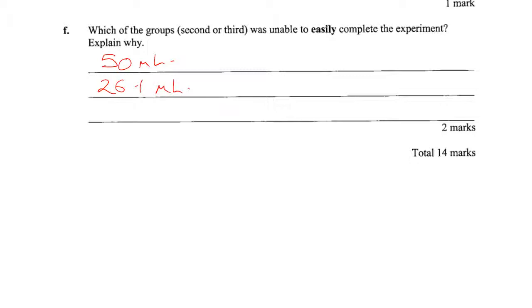Now, if we double that, which the second group would have done, so we go times 2, this is greater than 50 mL. So the second group would have had more trouble. So it is the second group. The reason for that is that they would have needed to refill the burette. Now, this is not horrible, but if you do that in the middle of a titration, it increases the errors that you experience.